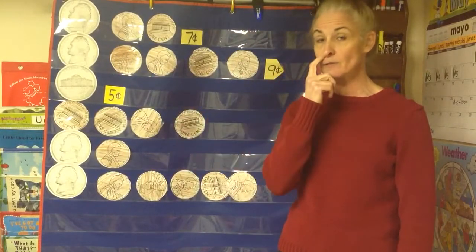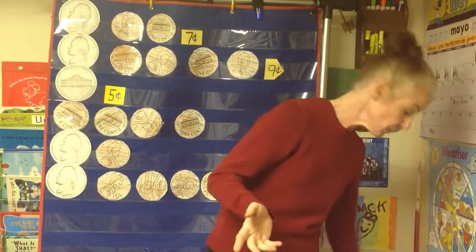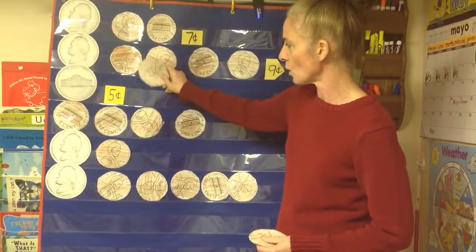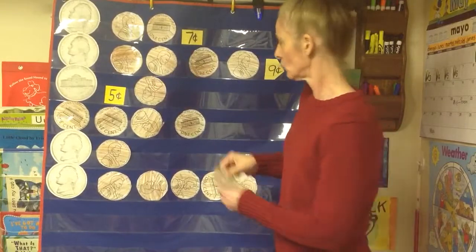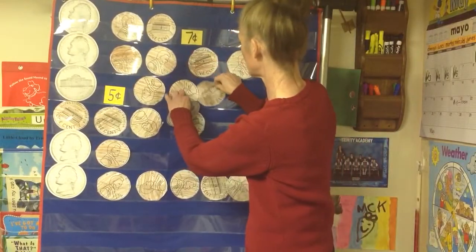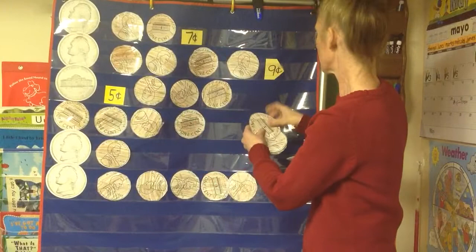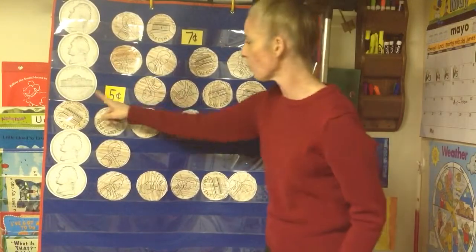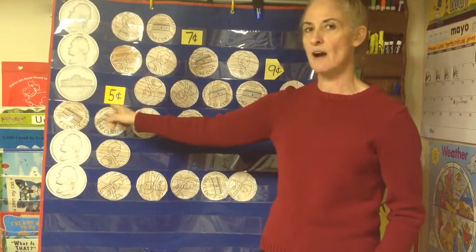Can we make 5 cents another way? What if we don't have a nickel and we want to buy a lollipop that costs 5 cents? Right, you could use 5 pennies. Let's do that too. Get your 5 pennies. 1 cent, 2 cent, 3 cent, 4 cent, 5 cents. So both ways you can make 5 cents.